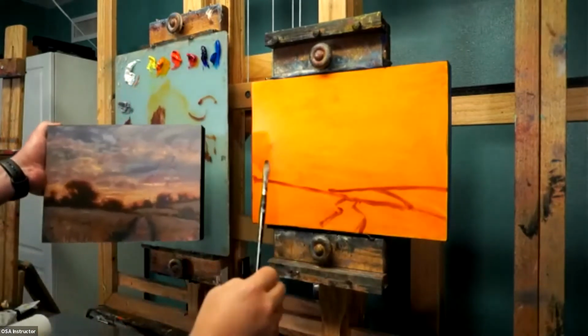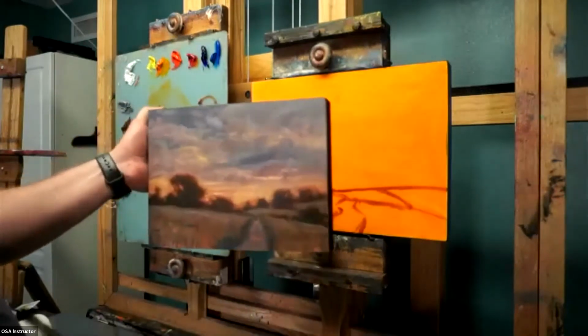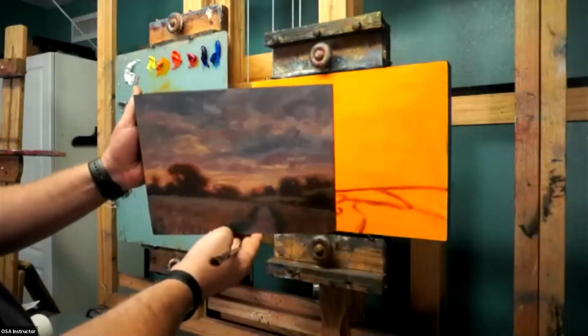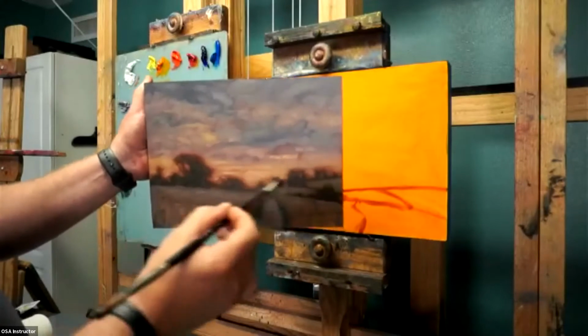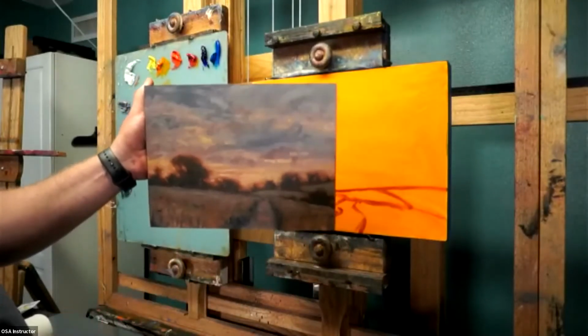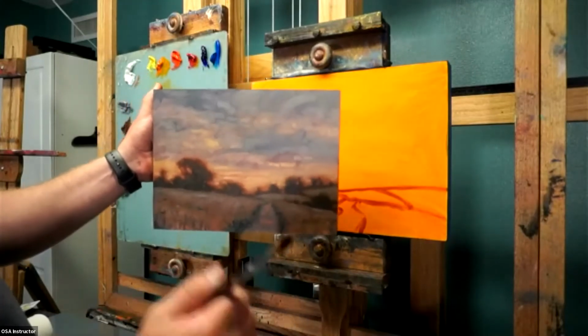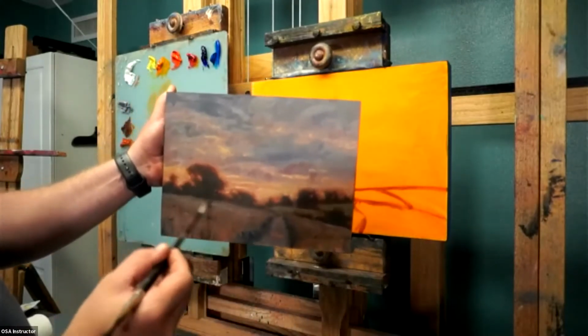Now, very loose and very brushy. I'm going to put in some tree shapes back here. If you notice, these trees aren't all just little puffs. Every one of them is slightly different. They're maybe a little boring, maybe I could have described them a little better. I think this one's got kind of a nice, interesting shape.